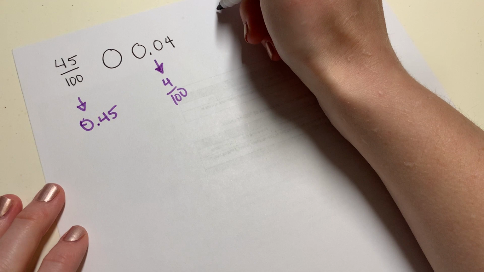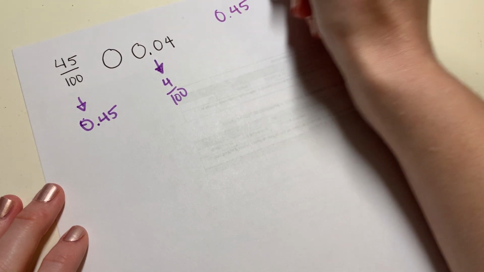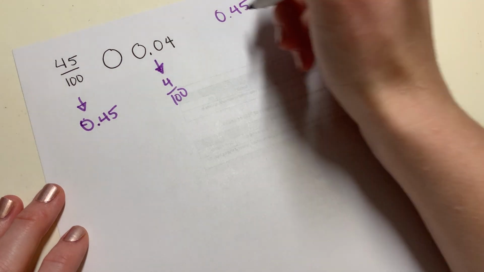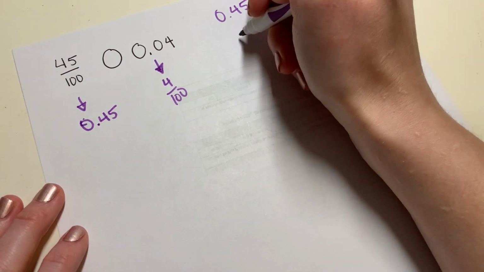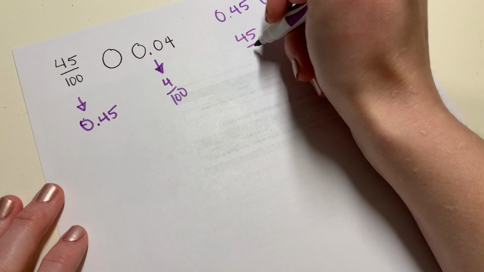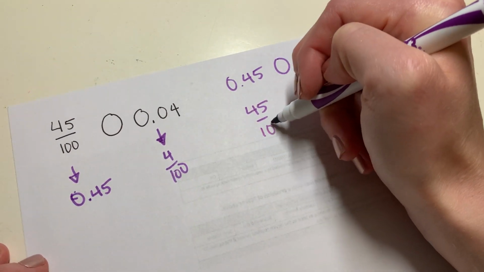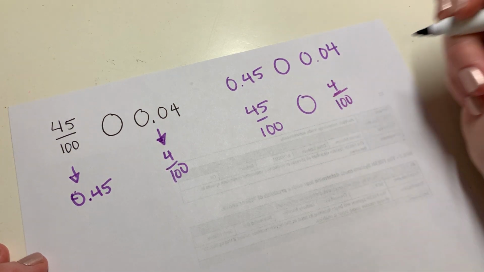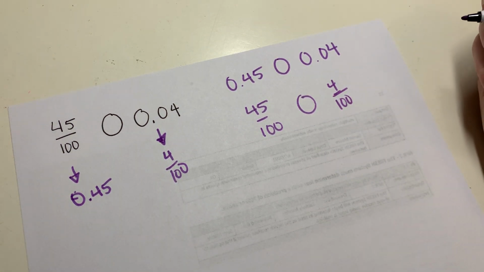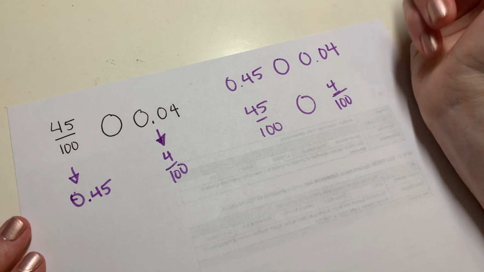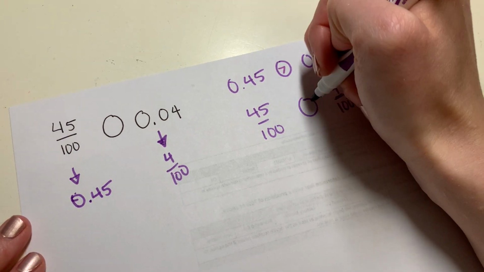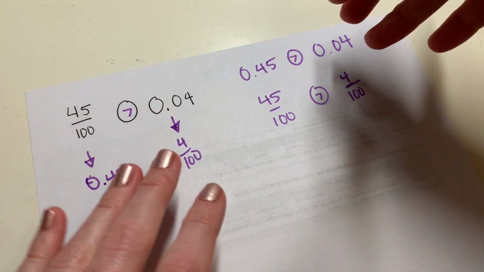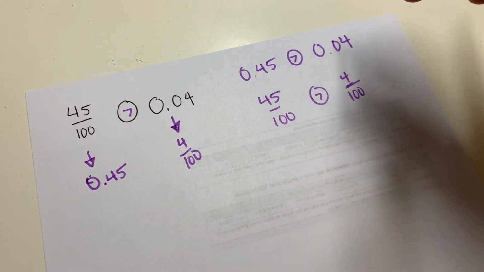So I can either turn this problem into 45 hundredths compared to 4 hundredths as decimals, or I can turn this into 45 hundredths compared to 4 hundredths written as a fraction. It doesn't matter, whichever one you prefer. So then I look at them and I compare, and it's the same. No matter what, same answer. So 45 hundredths is larger than 4 hundredths.